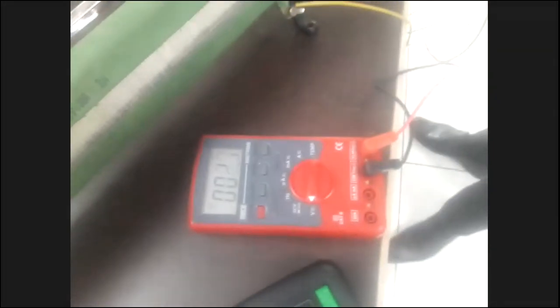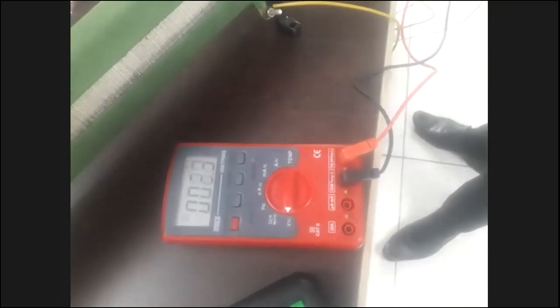Here the supply voltage is near about 200 or 220 volt.